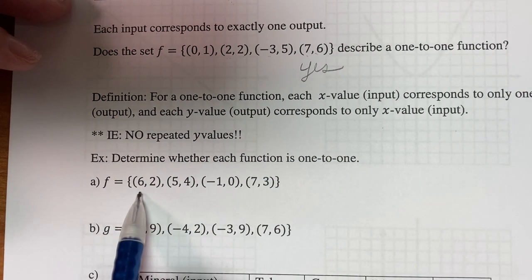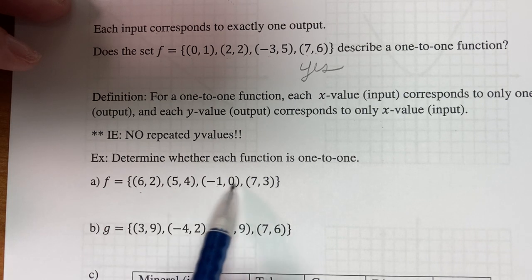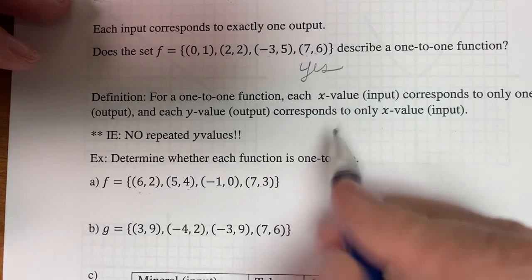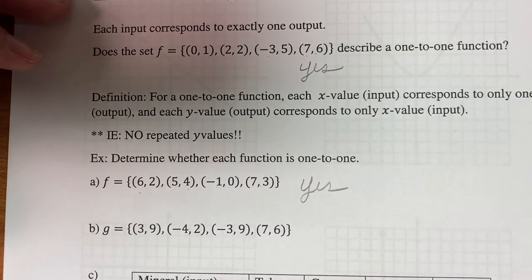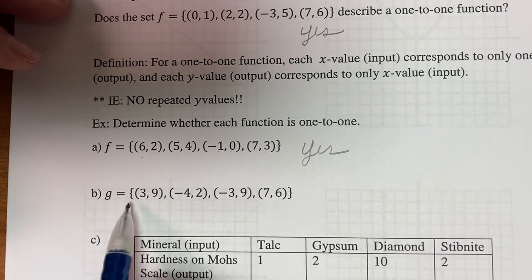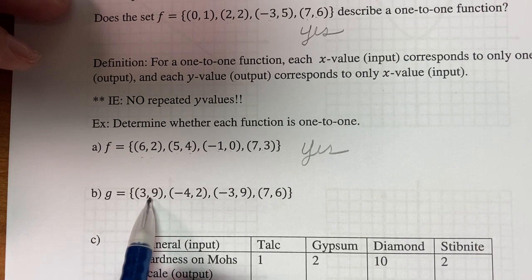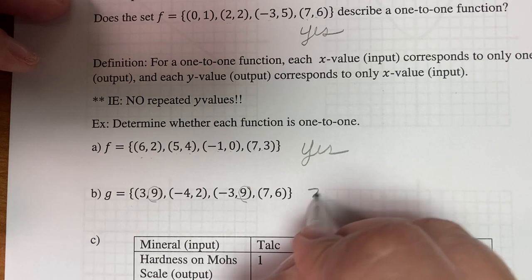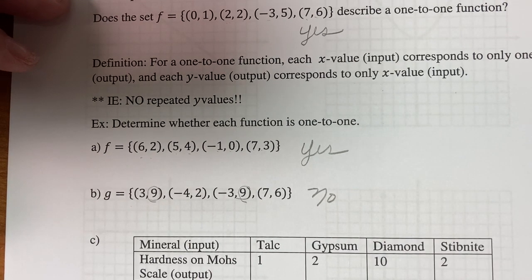So is this one-to-one? None of the x's repeat. Do any of the y's repeat? They do not. So yes, this is one-to-one. How about this second one? Is this one-to-one? Well, I immediately notice that there are two 9s there. The y's repeat. No, it is not.